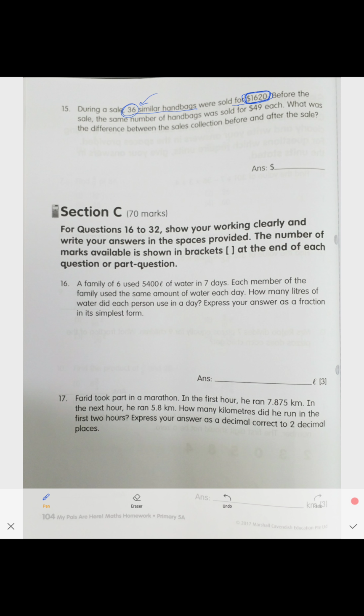But in the second sentence, they tell us that before the sale, they were sold for $49 each. Right? So we need to find how many. We have our 36 bags, and each bag costs $49, which is $1,764, right? And that's it. So we have this is before sale, and after sale they tell us it's $1,620, right? This number minus this number, what is the difference? $1,764 minus $1,620, $144. That's your answer, $144.